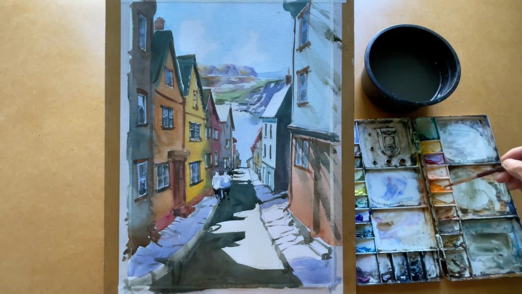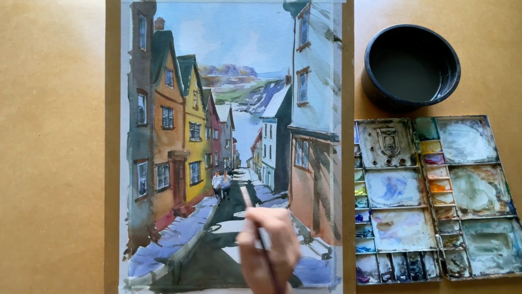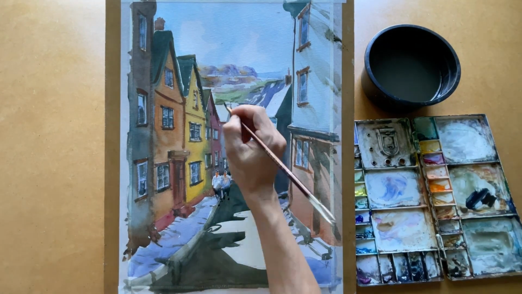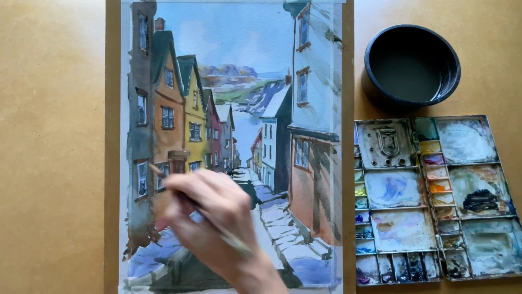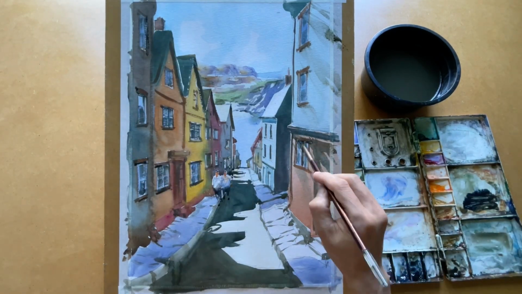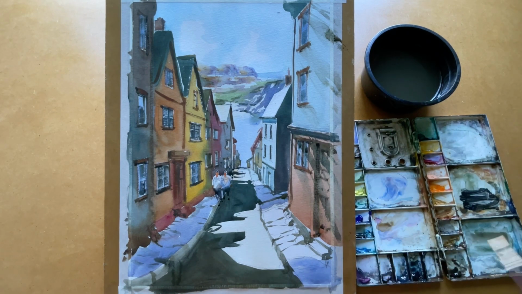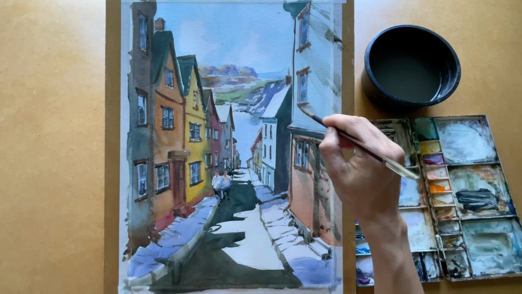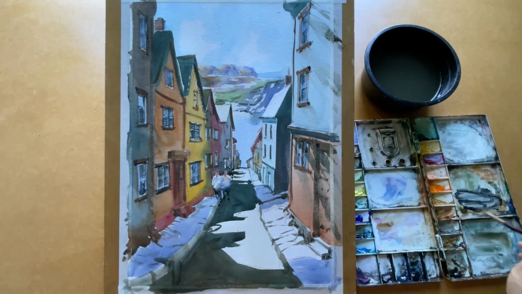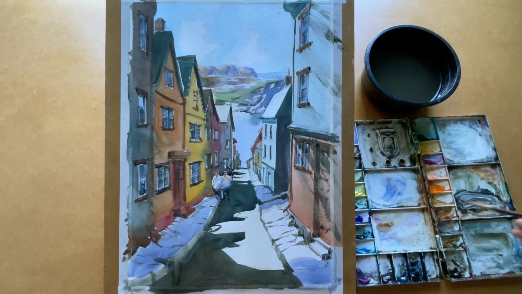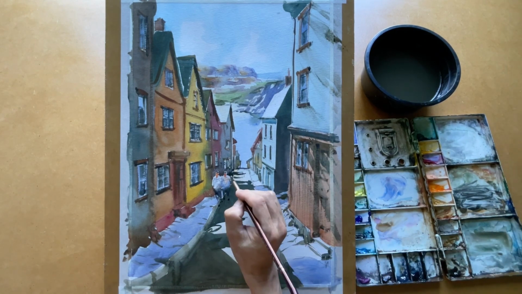It's time to paint the people on the street. There are a couple walking up to their house. I think add some more details on windows, door, and the materials of the houses.